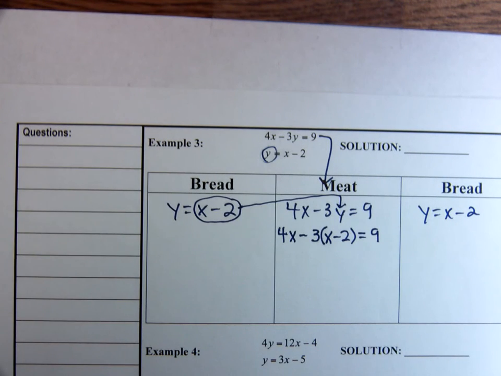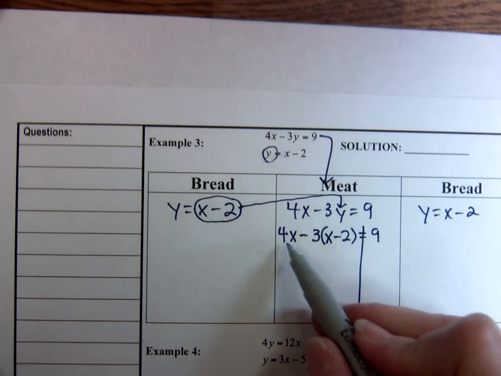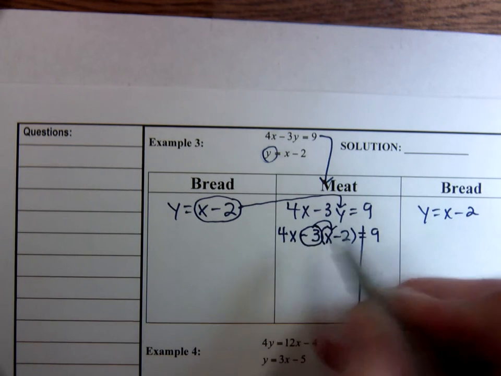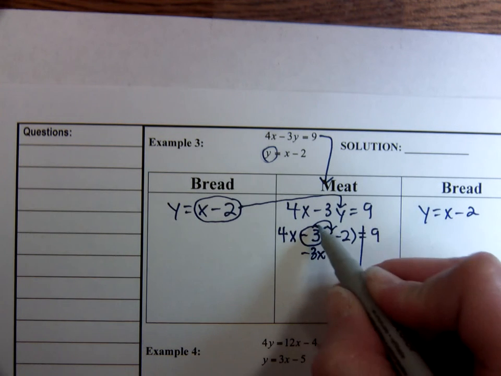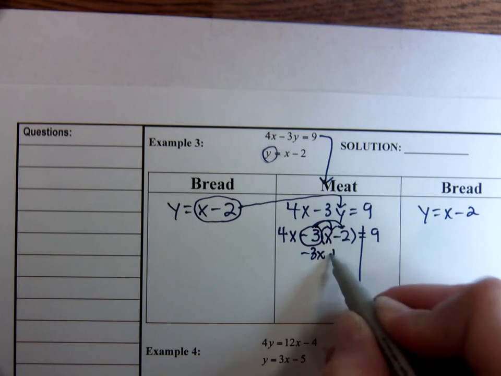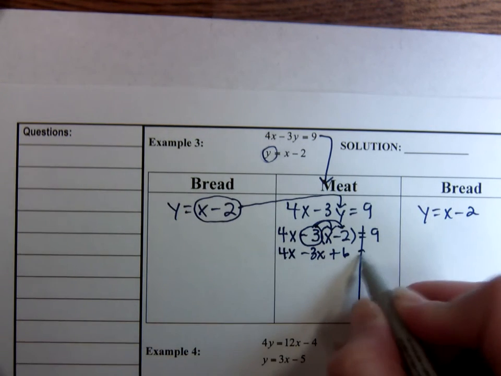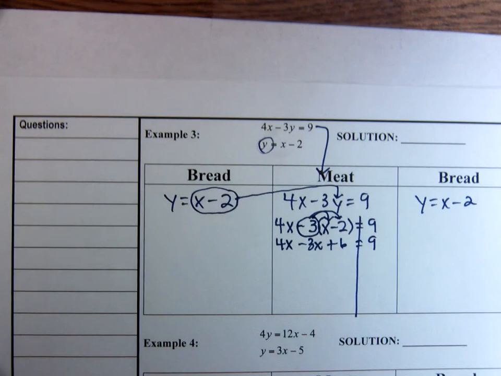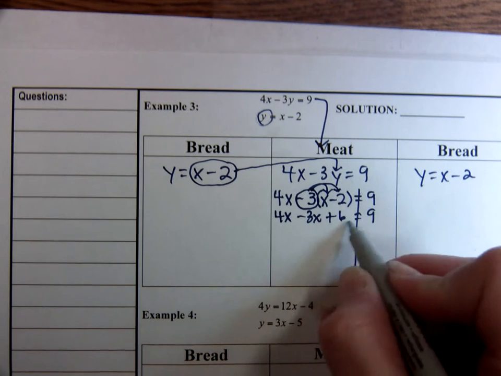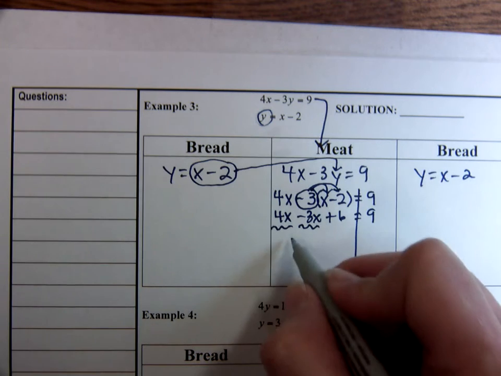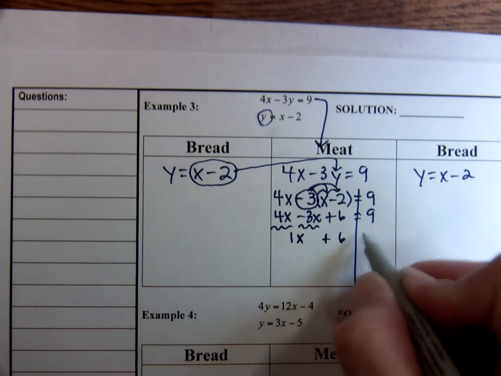Now we've got to simplify this, and on the left-hand side I see parentheses, so I need to multiply negative 3 times x, that's negative 3x, and negative 3 times negative 2 is plus 6, and then we'll bring down the 4x and we'll bring down the 9. Now we need to combine like terms over here. The 4x and the negative 3x go together, so that's 1x plus 6 equals 9.